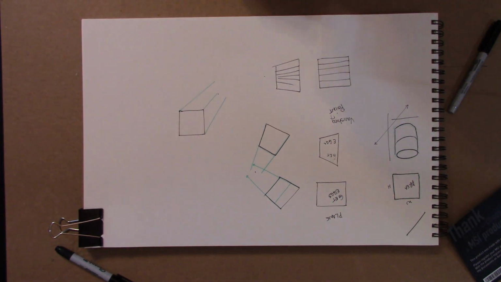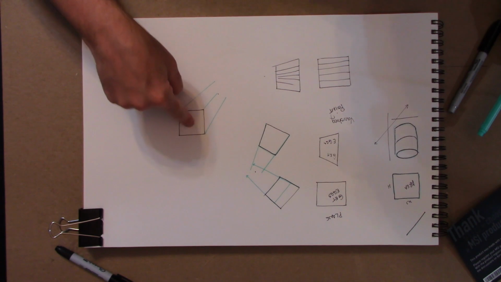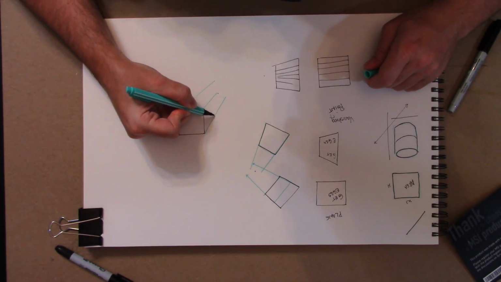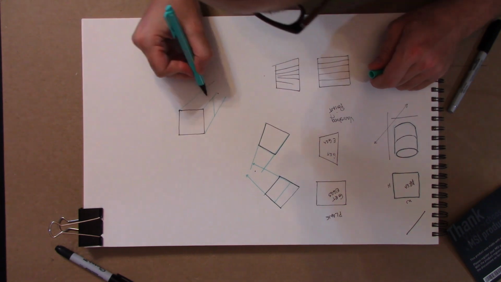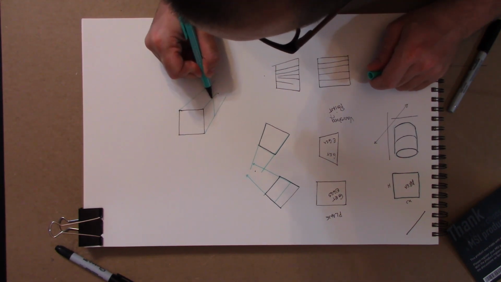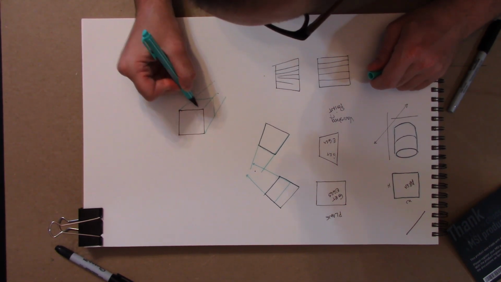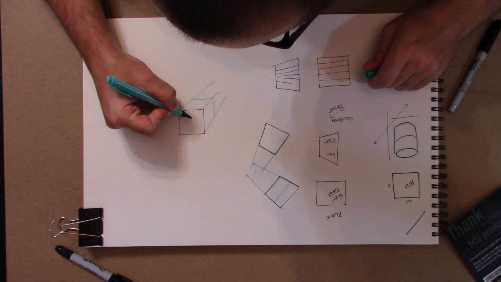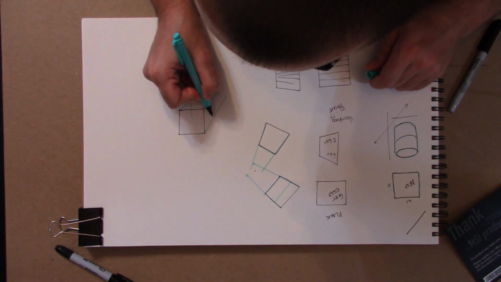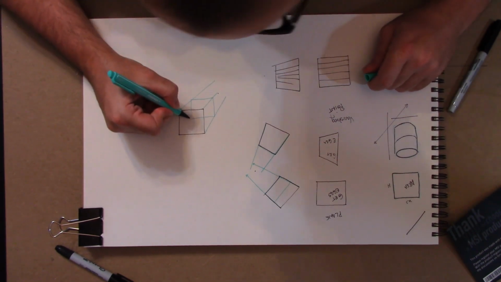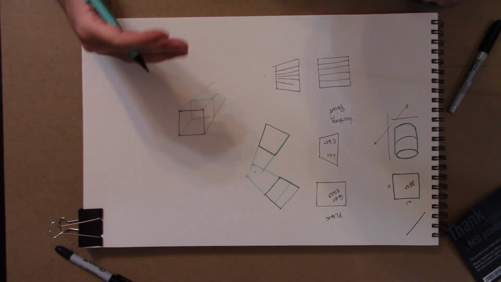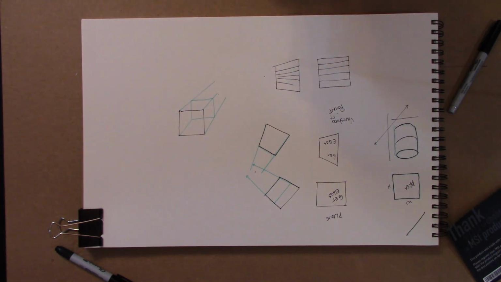I've got my 3 lines, one front plane, a side plane, a bottom plane, and then because I am the dutiful artist that I am, I always draw through. I draw the other planes. So this is one box, but it's made of 6 planes.